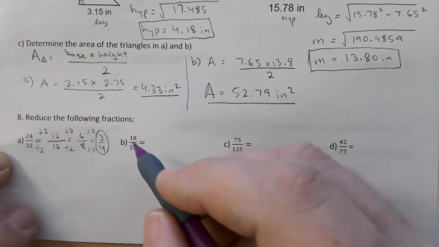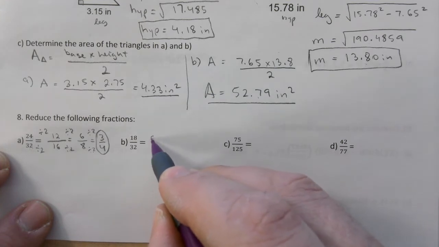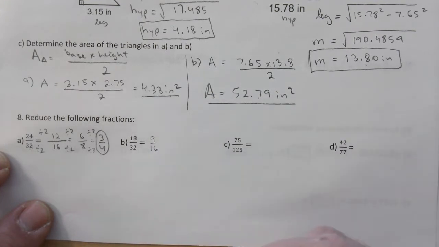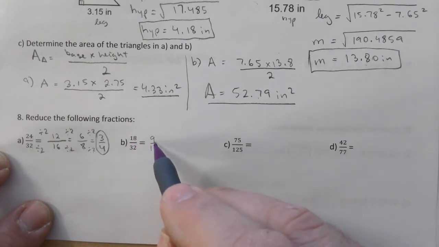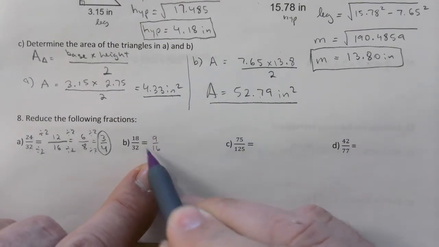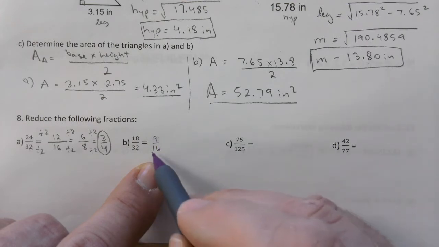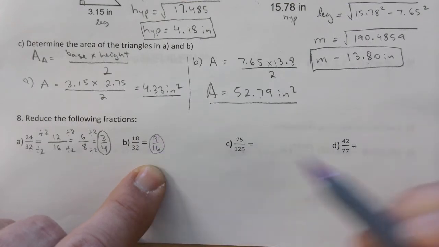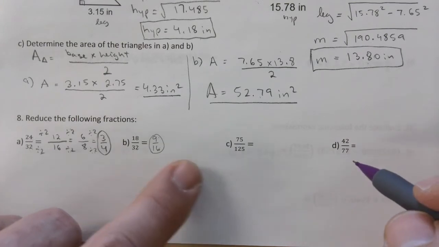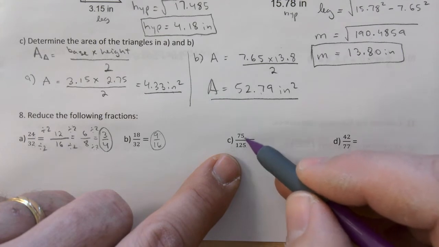Okay? Let's see here. 18 over 32. Half and half. Half of 18 is 9. Half of 32 is 16. You can't halve anymore because one is odd and one is even. So that's it. Over here, you should see that 25 goes into both of them.